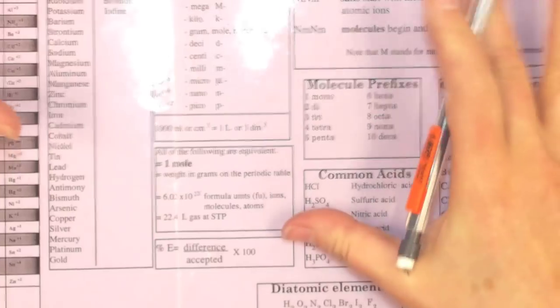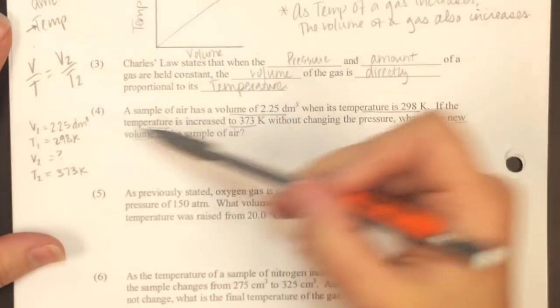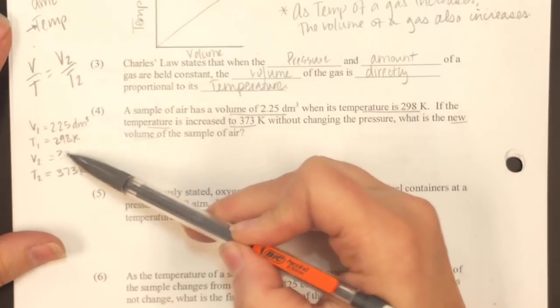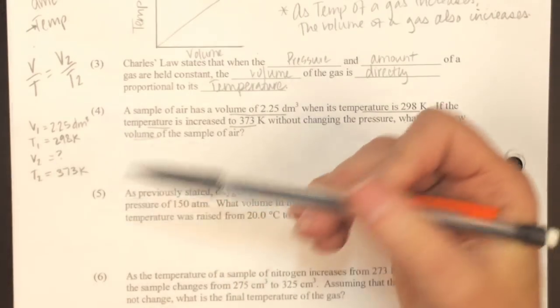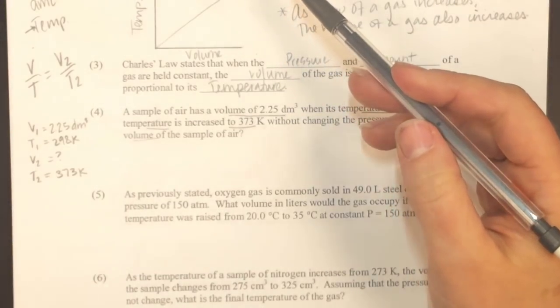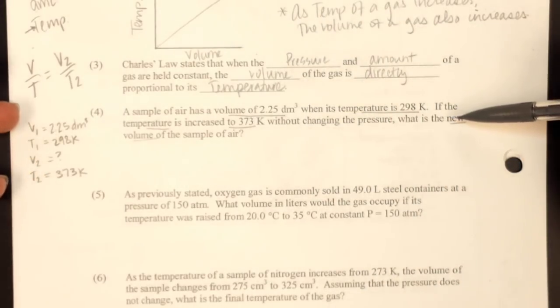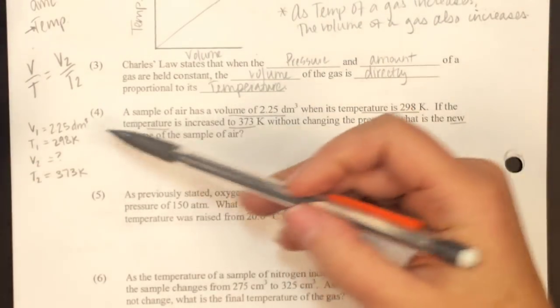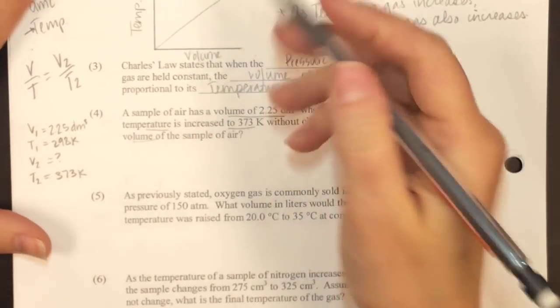But more importantly, I don't care. As long as I know what my label has to be in the end, and the labels are the same on both sides, I can use any unit that they give me. So I'm not even going to bother changing it. If they didn't tell me the unit, I have to report volume, and I'll just tell them the volume in cubic decimeters.